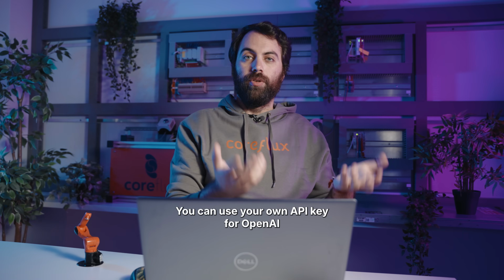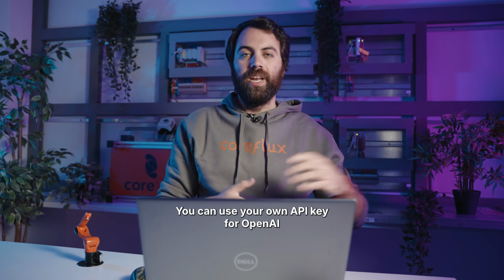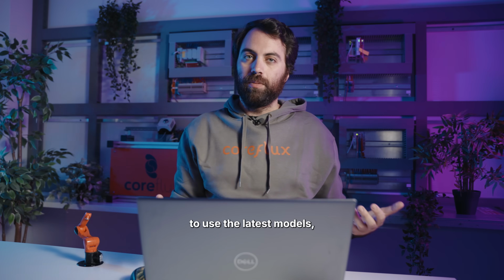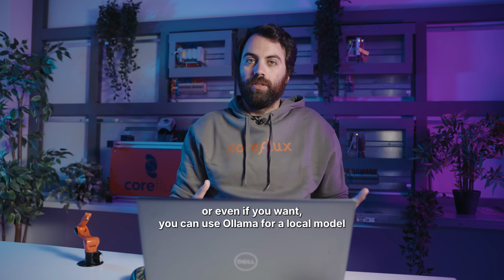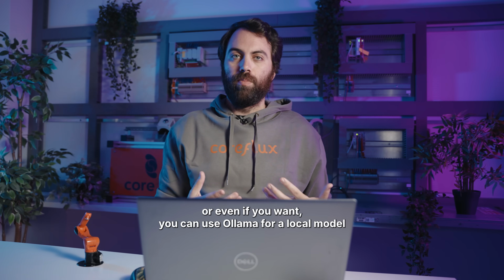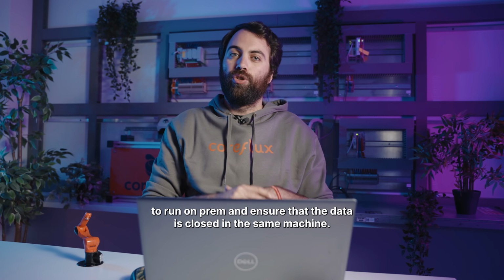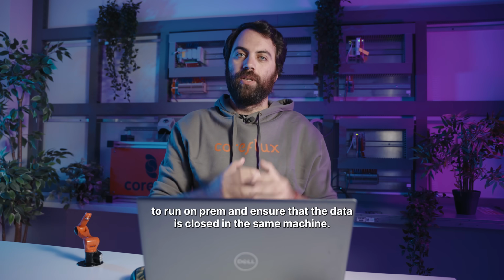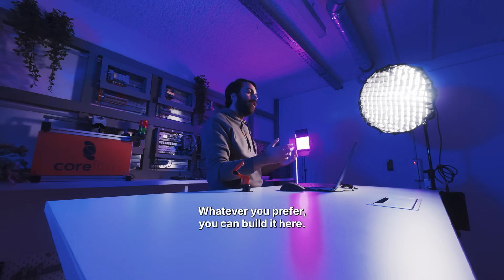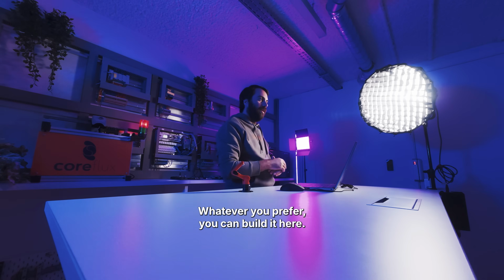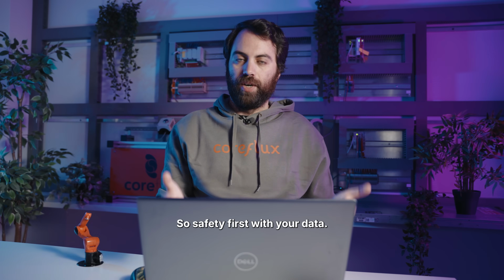You can use your own API key for OpenAI, for Anthropic, to use the latest models, or even, if you want, you can use Ollama for a local model to run on-prem and ensure that the data is closed in the same machine. Whatever you prefer, you can build it here. So safety first with your data.